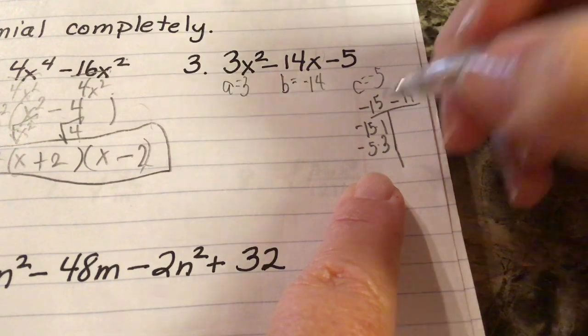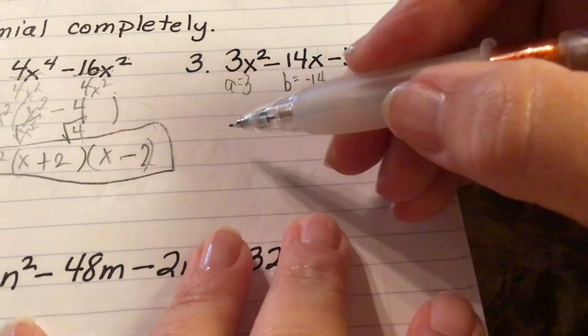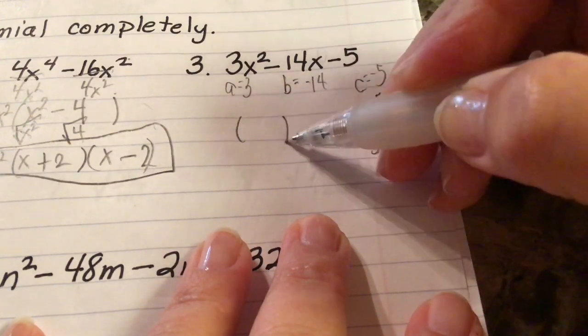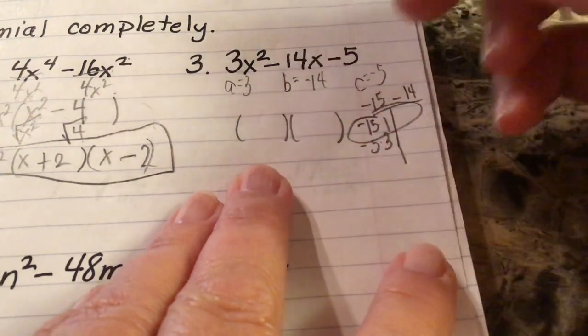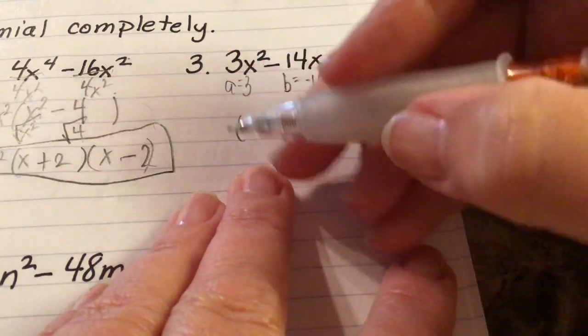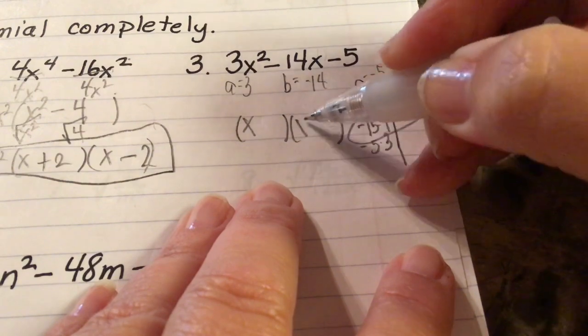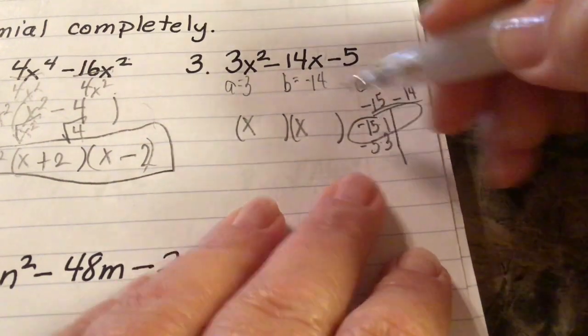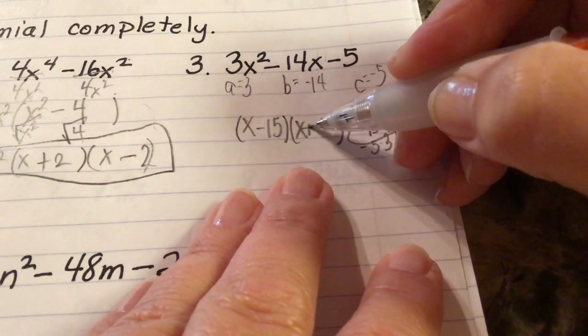That's it, isn't it? And this is the one that works. Negative 15 times 1. So I'm going to put two empty binomials. I'm going to put my middle variable of x. I'm going to put minus 15 and plus 1.